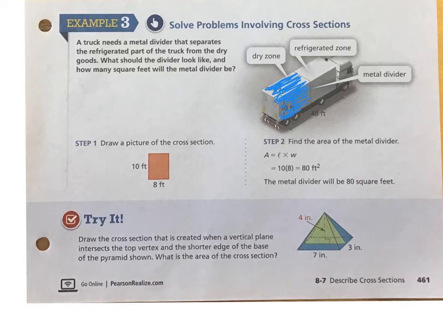I'm going to move my coloring in just a second. While the refrigerated zone is going to be up front. And between the two is going to be a metal divider that separates them, because you can't have the refrigerated section and the dry zone together.